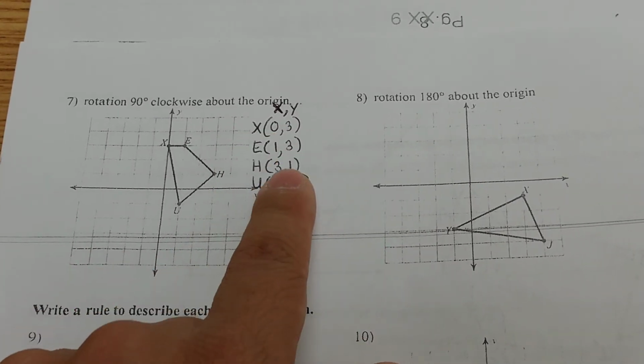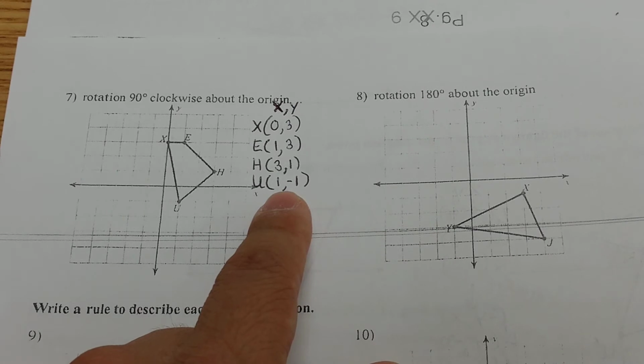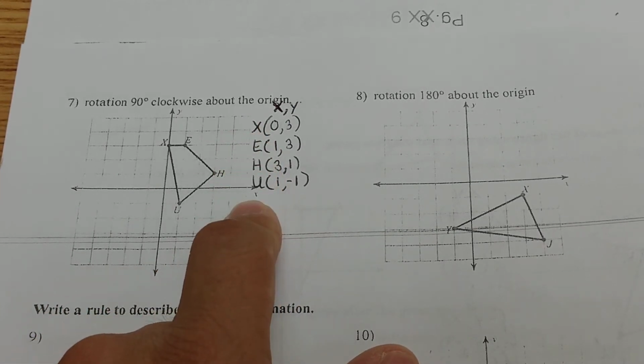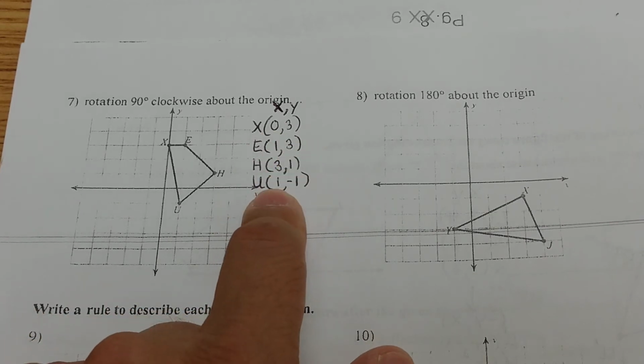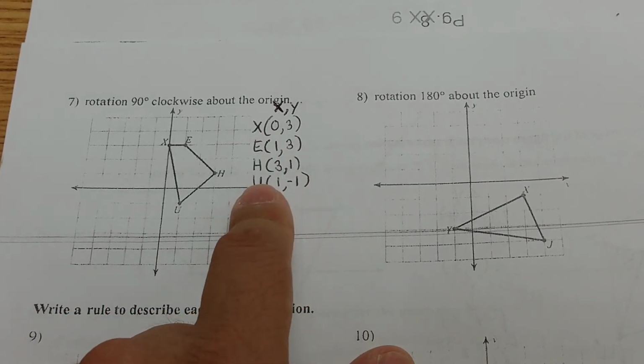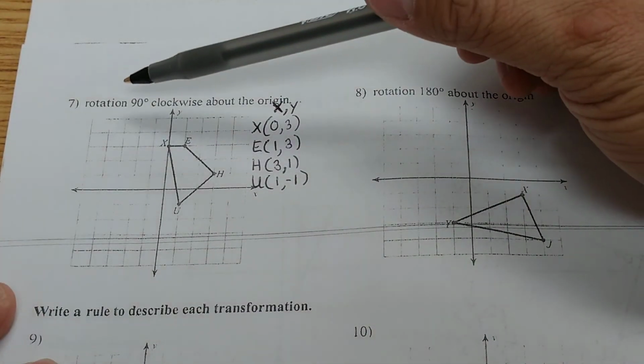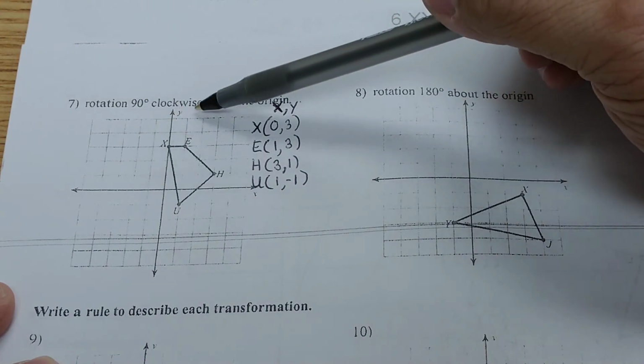Now, I already identified my original position here. So in this case, I have my X, E, H, U, and I already found the coordinates. So this is the part where you do the ordered pairs. This is the part where you guys have to do it when it's your turn to do it. Now, the command said rotation 90 degrees clockwise.